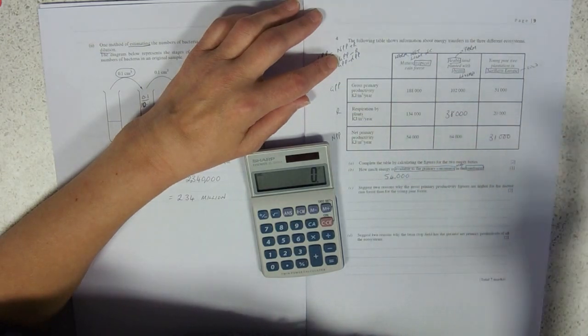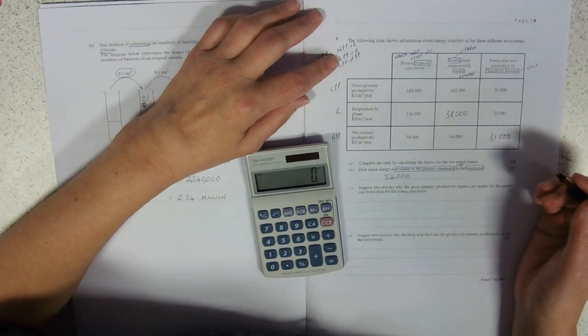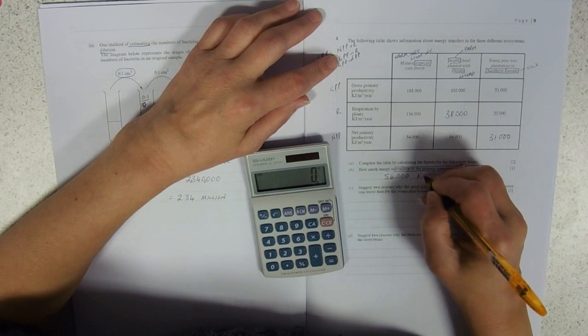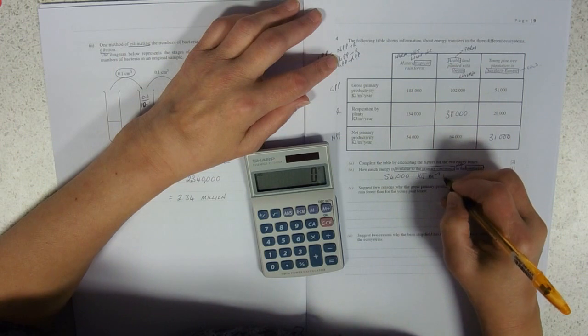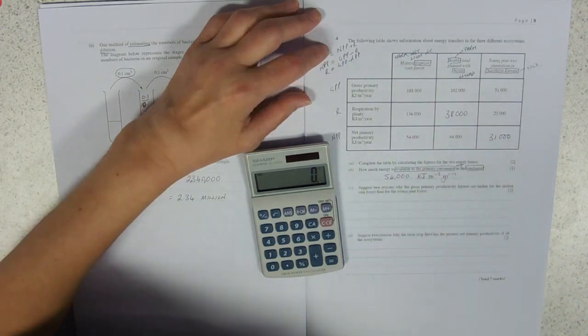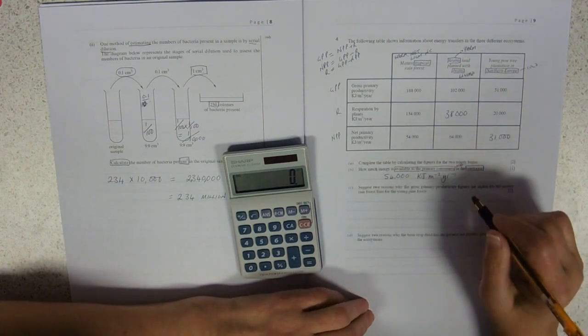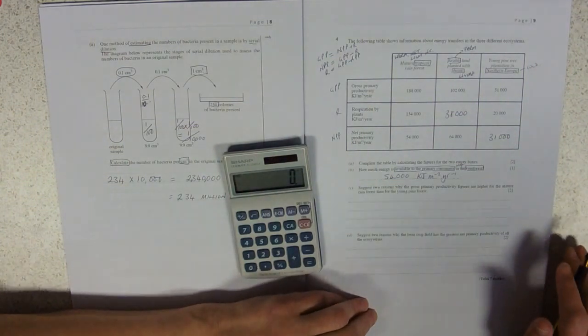Now, obviously, that'll be too easy, wouldn't it? We do need some units on it. Kilojoules per metre squared per year. Or you could just copy those. But it needs units. Never going to get marked without units. Nothing gets marked without units.